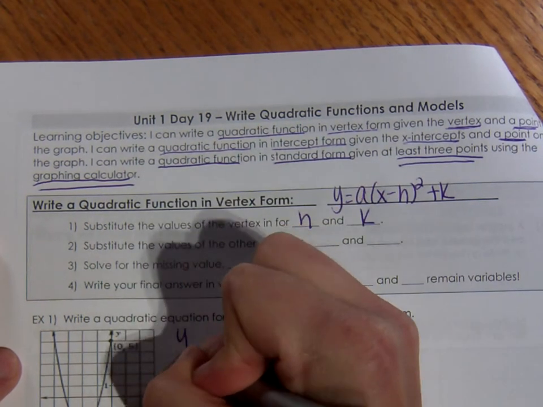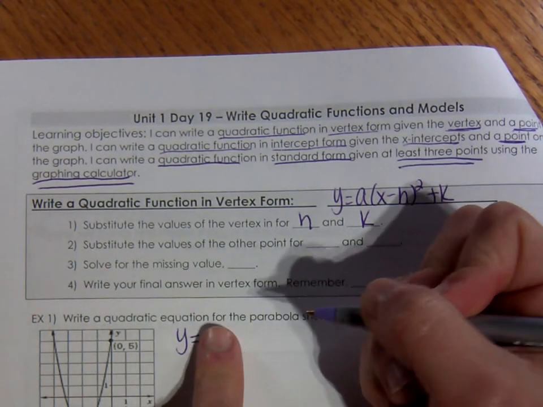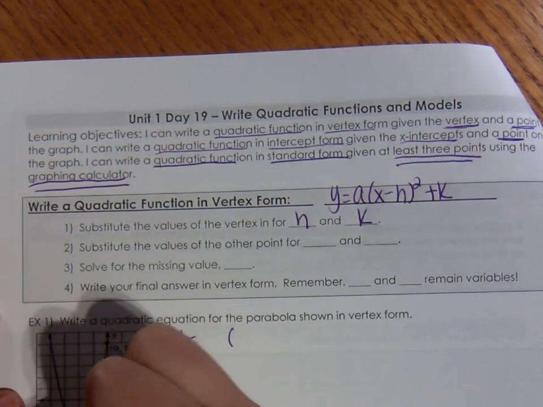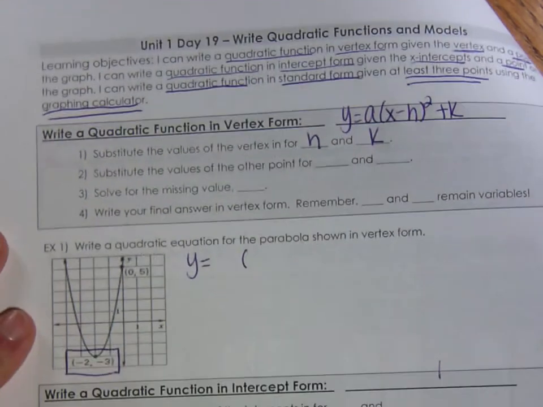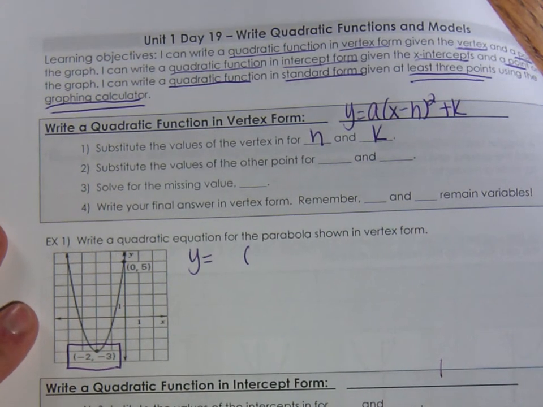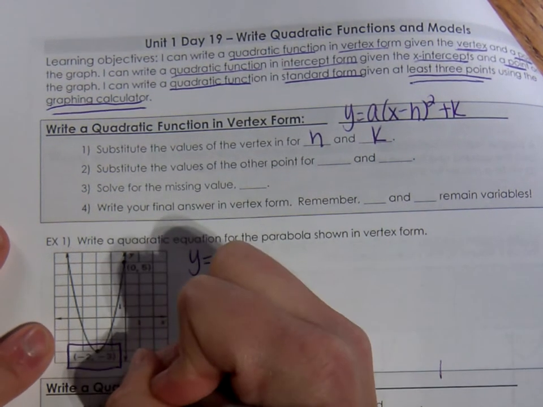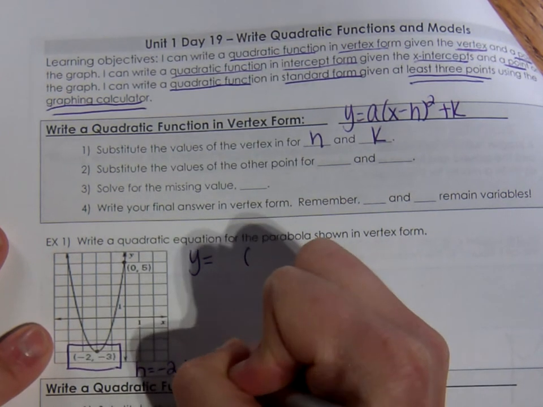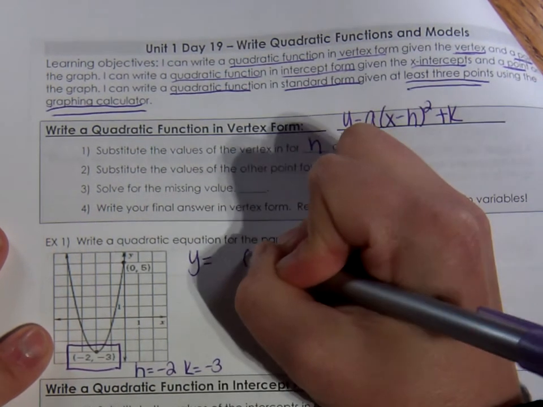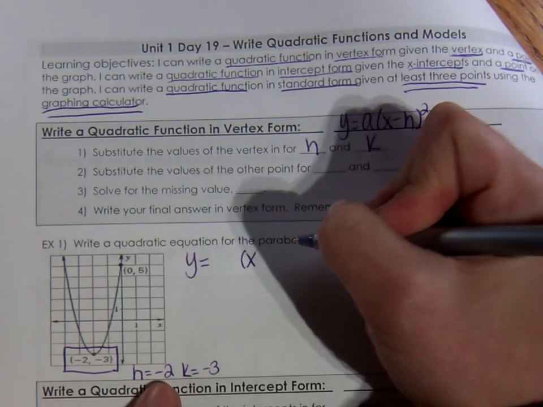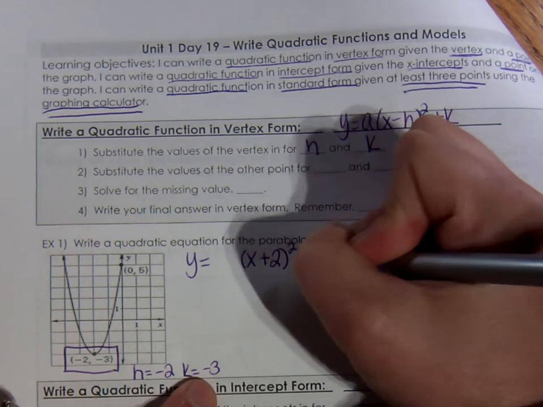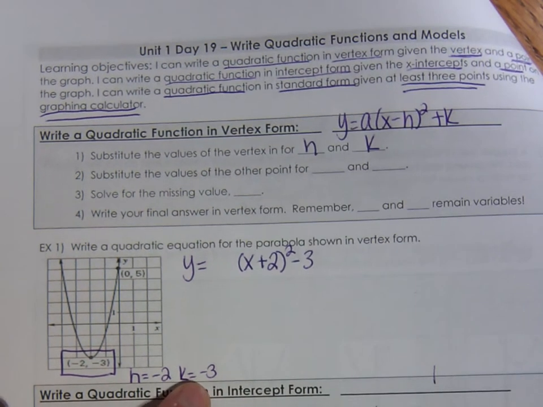I'm going to write y is equal to, and I'm going to leave a little bit of space for the a value. And according to this problem, my vertex is located at -2, -3. So that means that h is equal to -2 and my k value is equal to -3. So I'm going to write x, and remember that it's always the opposite of what you see, so that's x plus 2 squared, and then -3 is on the outside.